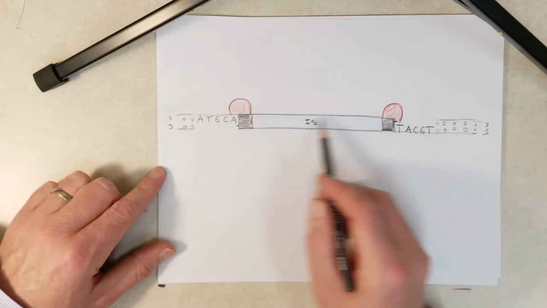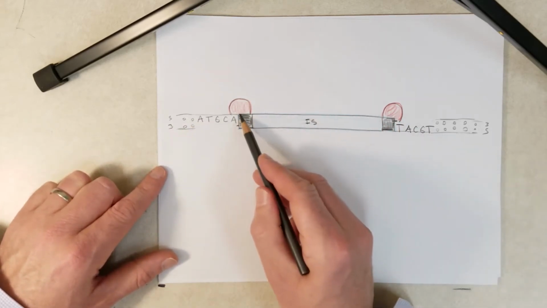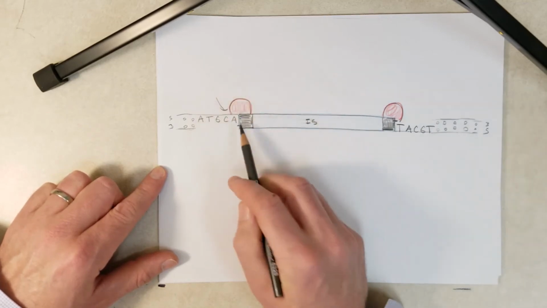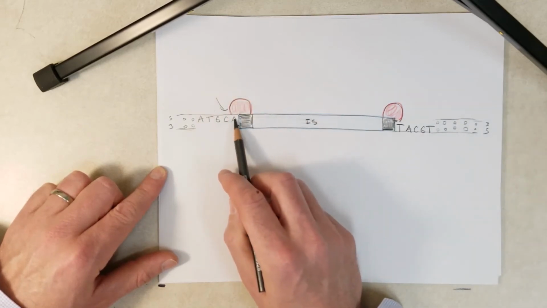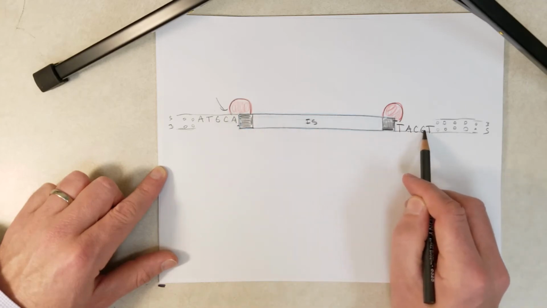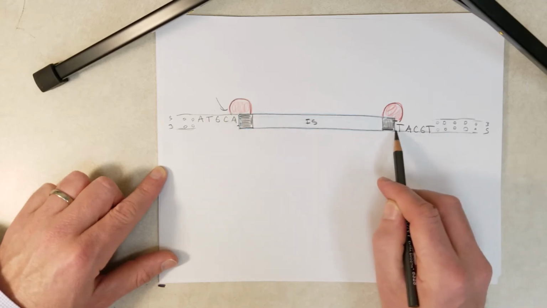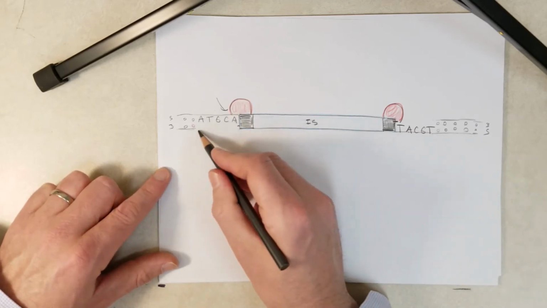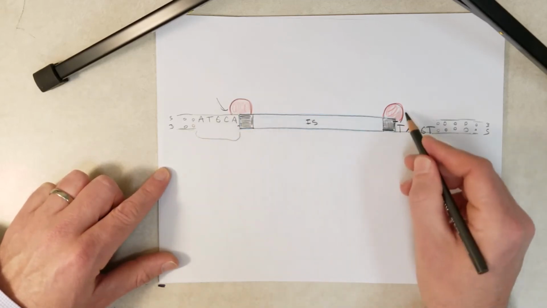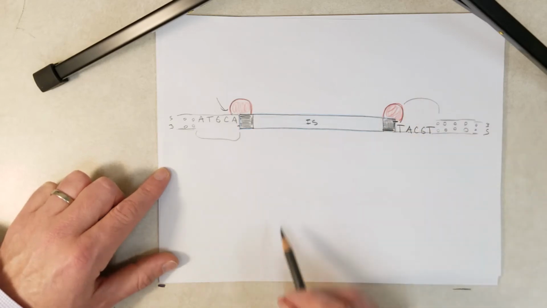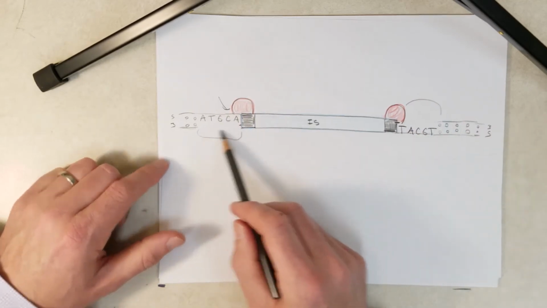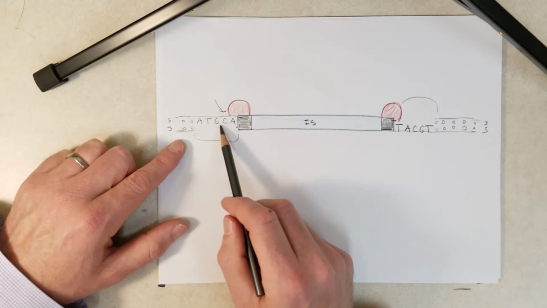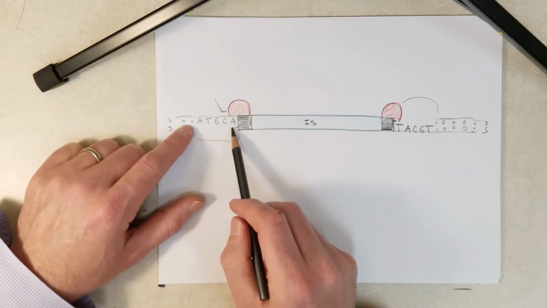And the transposases, probably working with other enzymes, can have this TIR ligated to this point right here, and this TACGT ligated to the TIR right there. And now we have these gaps that need to be filled in. And even before I fill those gaps in, you can probably see how the target site was duplicated, right?